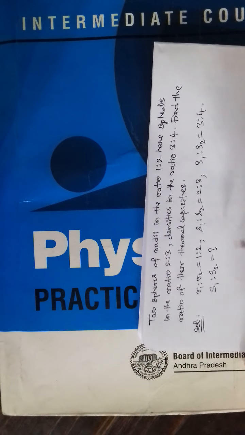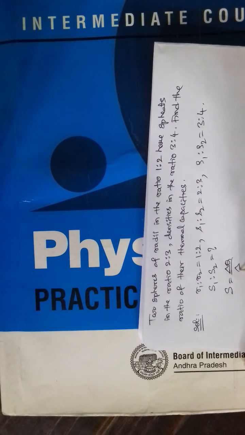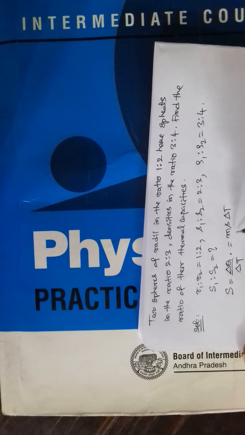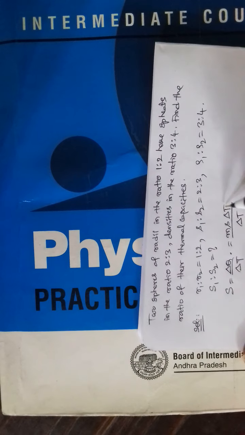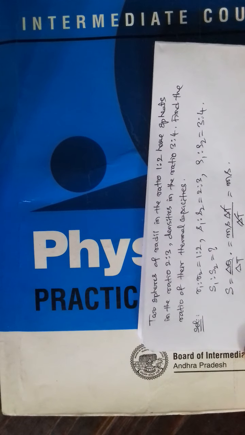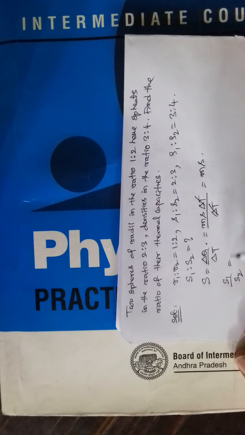So what is the formula? S is equal to delta Q by delta T. But delta Q is equal to m s delta T. Here delta T gets cancelled, so you are getting M into S. Now S1 by S2 is equal to M1 S1 by M2 S2.